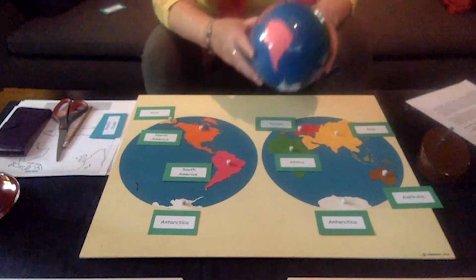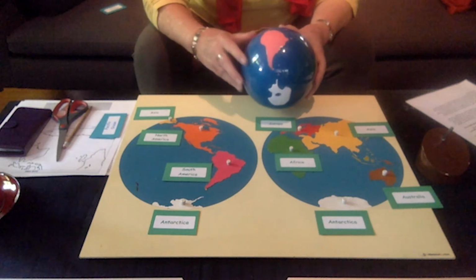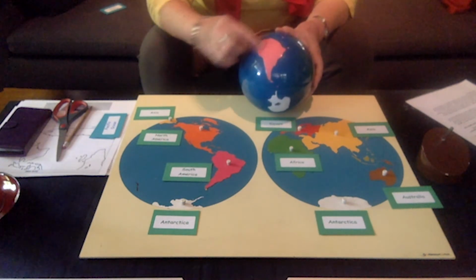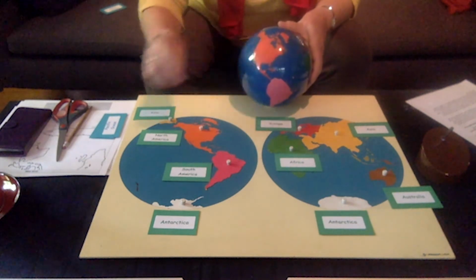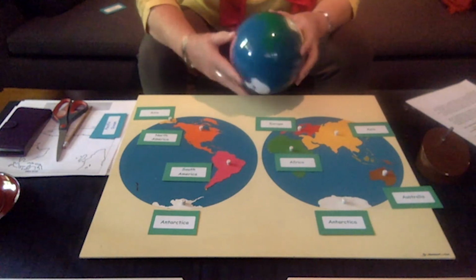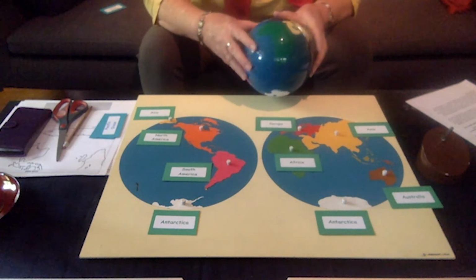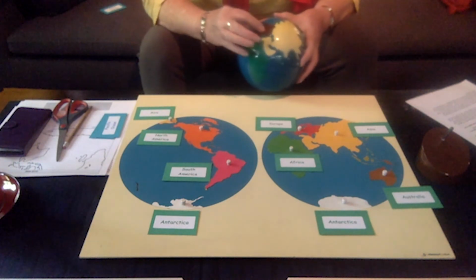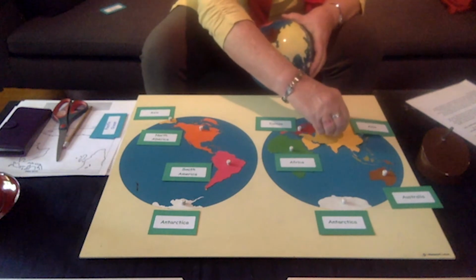So the continents that we see on our globe match up with the ones on our planisphere map, such as this is South America, this is South America, this is North America, this is North America, this is Africa, here's Africa here on our planisphere, here's Europe here, and here's Asia here.